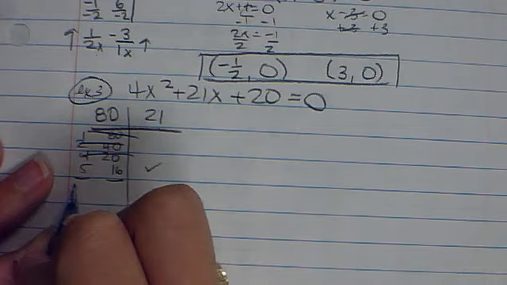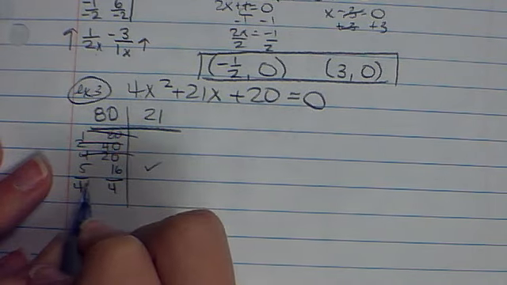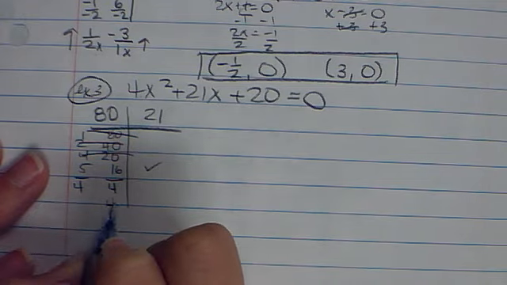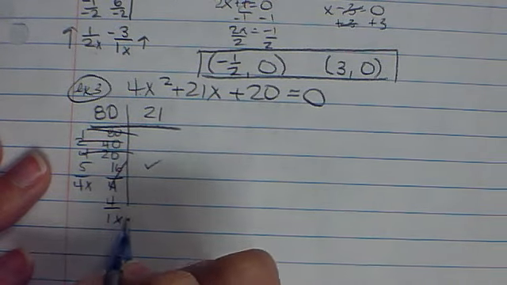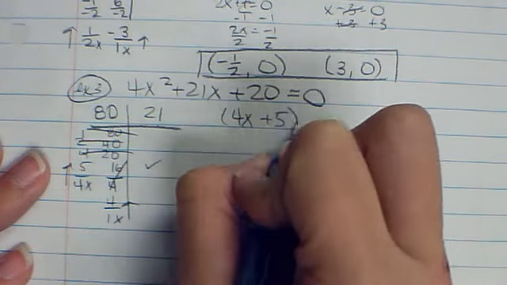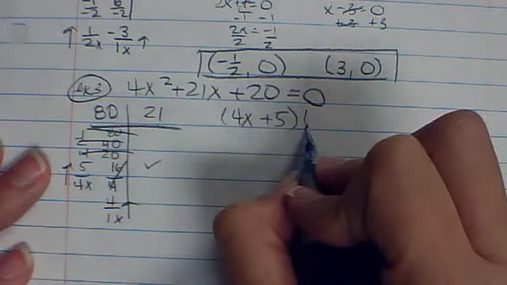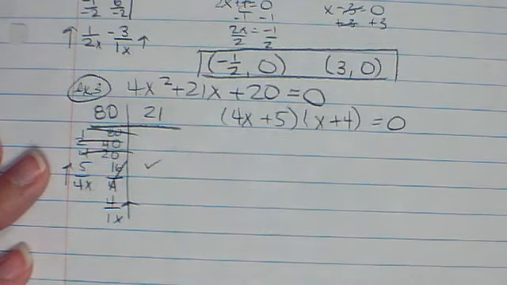Next, we're going to divide both by a, which is 4. We're going to reduce. There's no reducing on the first one. On the second one, we can reduce it to 4 over 1. Make factors by putting your x's on the bottom and reading up. So my factors are 4x plus 5 and x plus 4 equals 0.